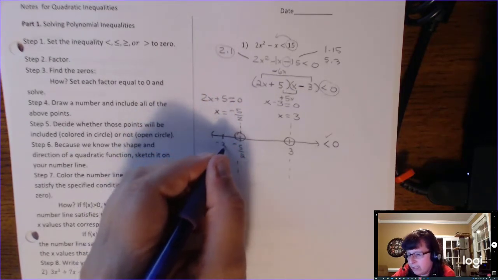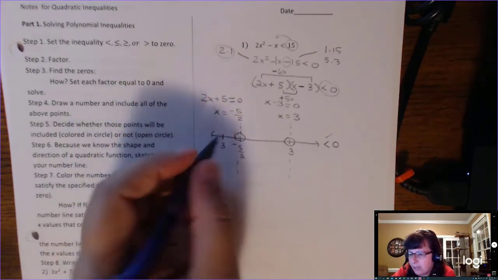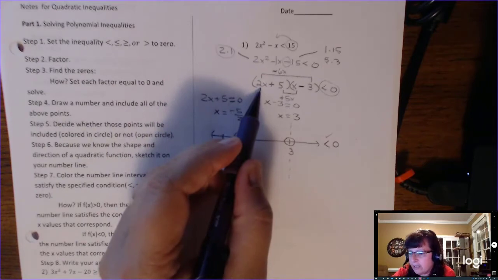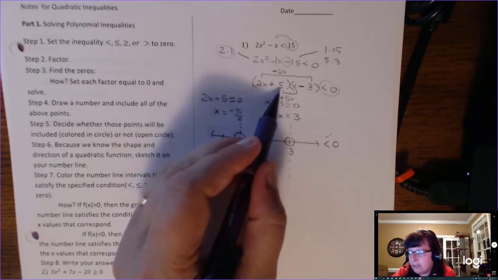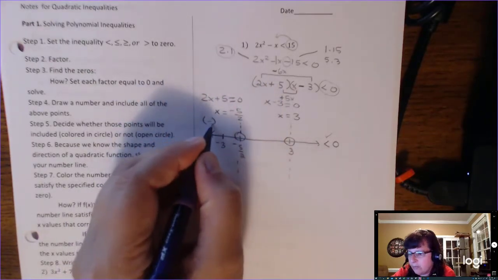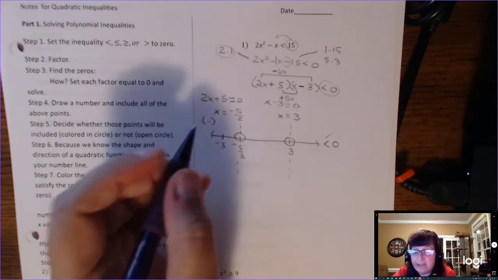So I'm going to pick negative 3. Clearly that's to the left of negative 2.5. And I'm going to put it in here and check the signs. So if I put 2 times negative 3 in, I get a negative 6 plus 5, which is a negative 1. I don't really care about the negative 1 part. I care about the negative part.